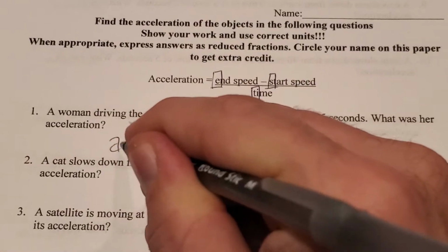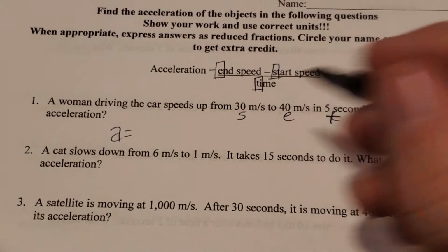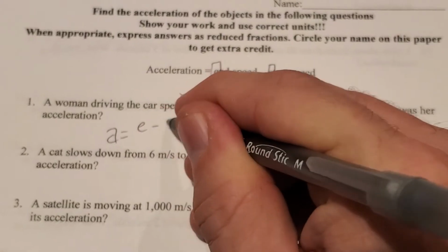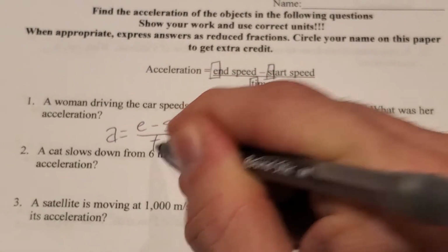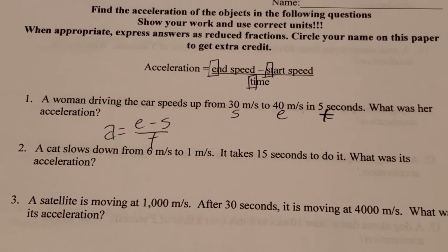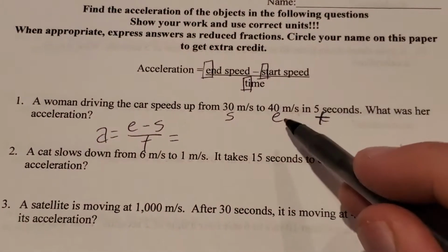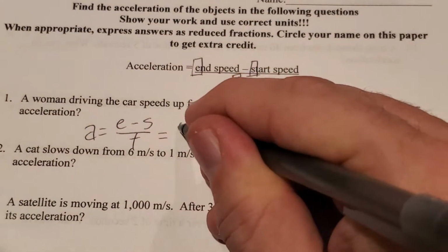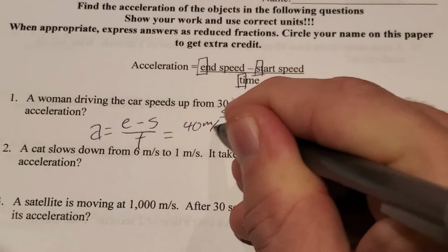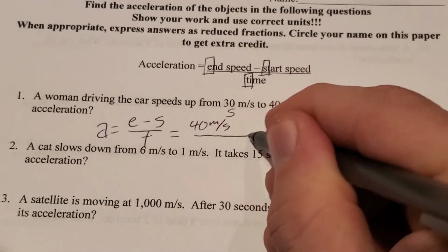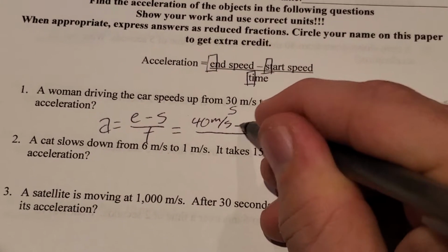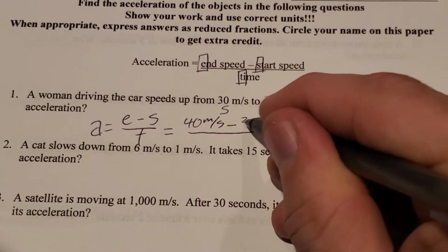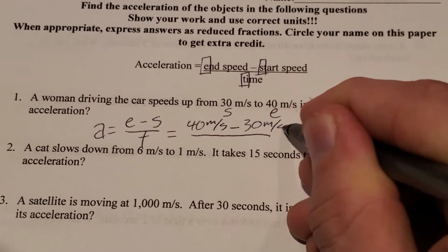Now, acceleration is equal to end speed minus start speed over time. So let's go ahead and plug these in. My end speed was 40 meters per second. And I'm going to follow the directions, which say to pay attention to units. From that, we subtract 30 meters per second.